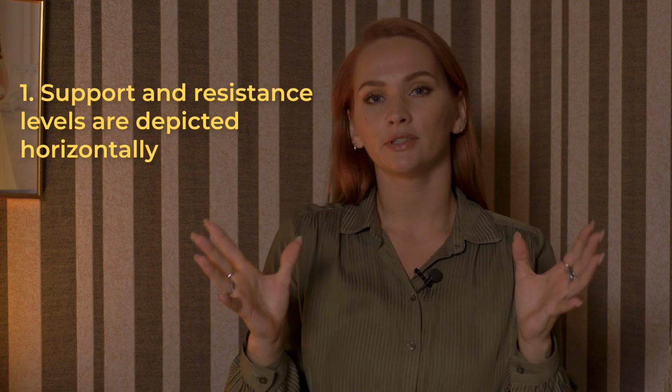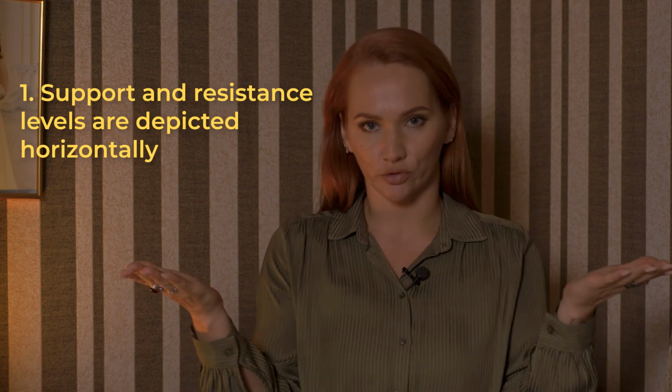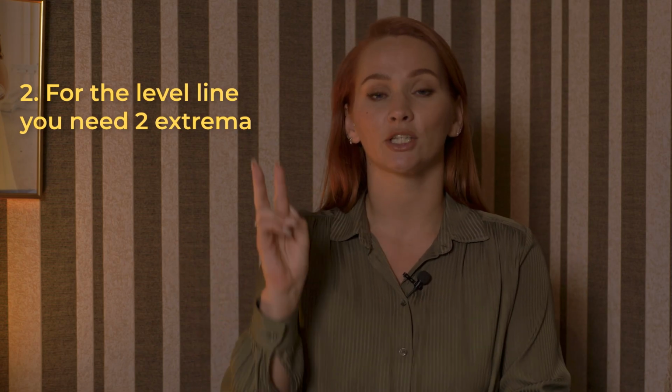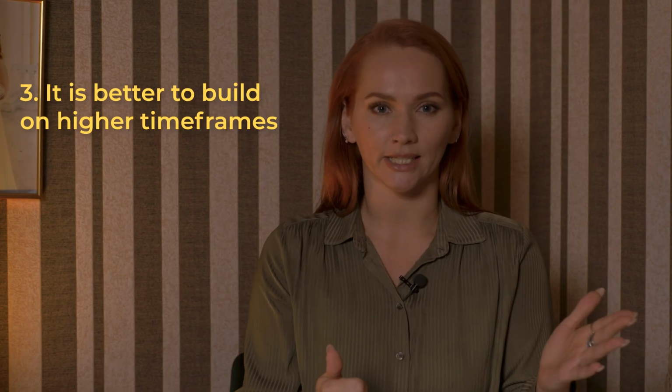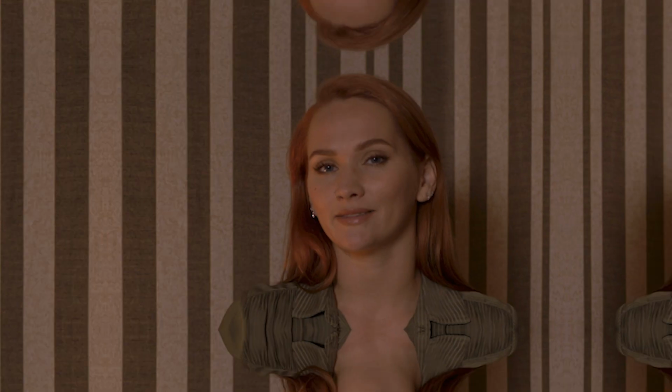Here are some important rules of line building. Number 1. Graphically, support and resistance levels should only be located horizontally. The second one, the level line must reach at least 2 extreme points. And number 3, when intraday trading, it is better to build these levels on higher time frames: week, day, hour. In the next video, we will take a closer look at the breakouts of the support and resistance lines.